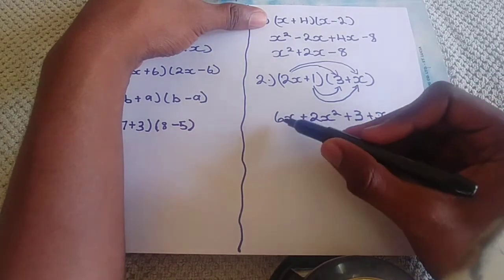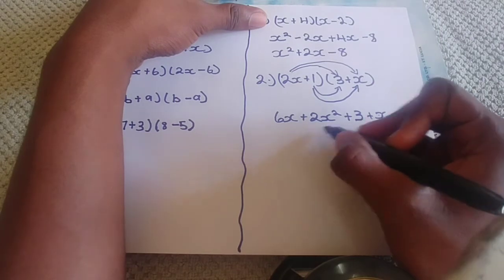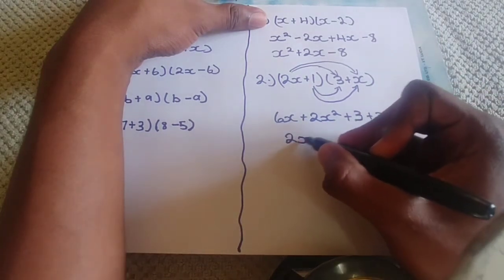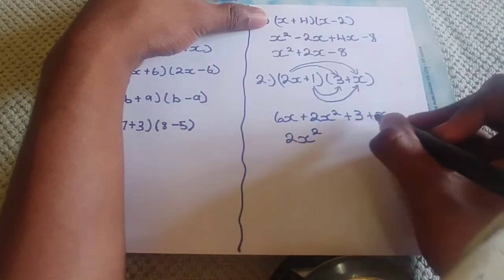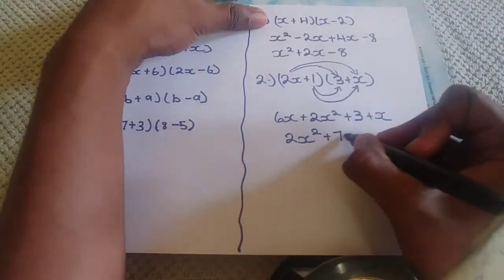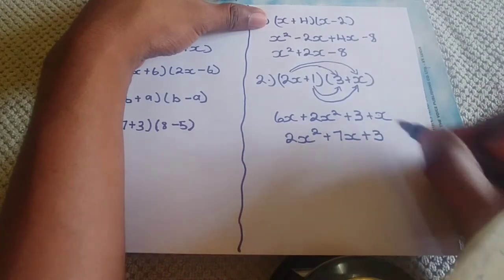So our like terms there are 6x and x. So this becomes, I'm going to start with the 2x squared first, because it doesn't matter which order I put it in. So that's 2x squared. 6x plus x is 7x. And then finally our plus 3.